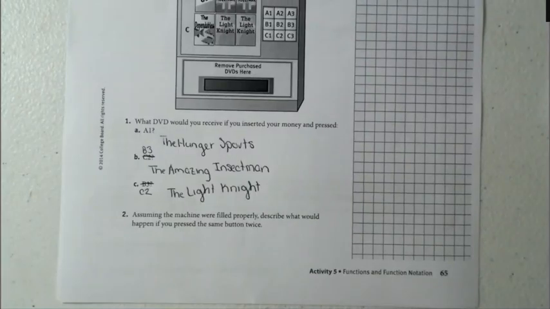Okay. Number 2. Assuming the machine were filled properly, describe what would happen if you press the same button twice. Well, if it were filled properly, that means that there would be multiples of a particular video or DVD behind one another, right?